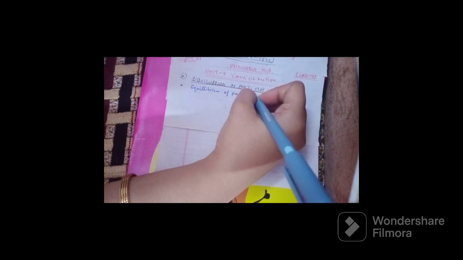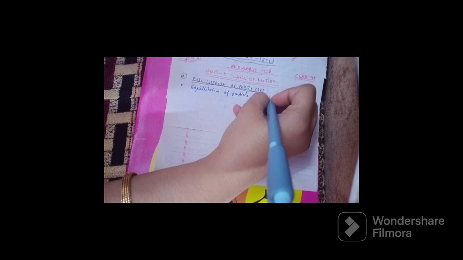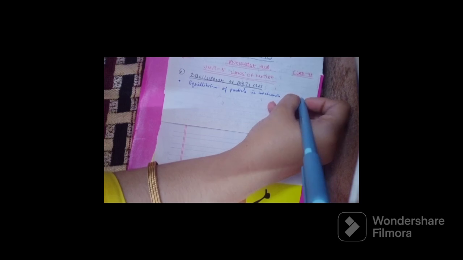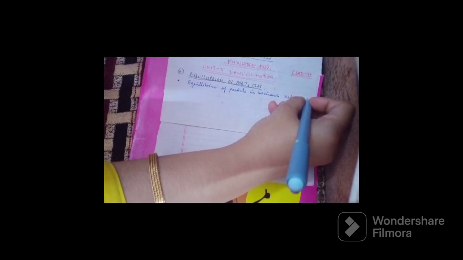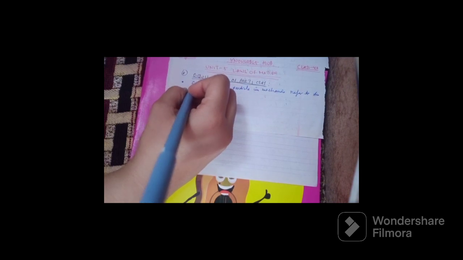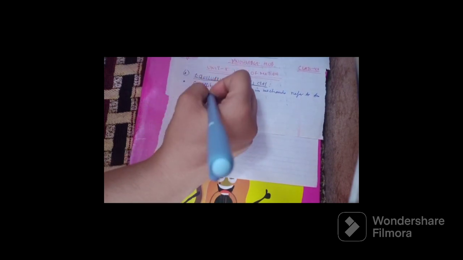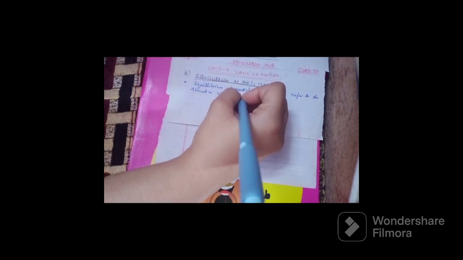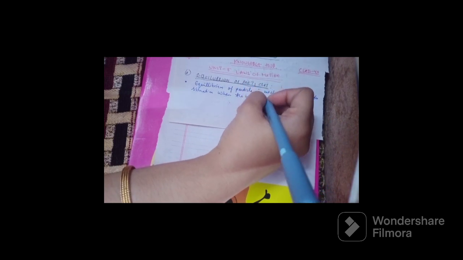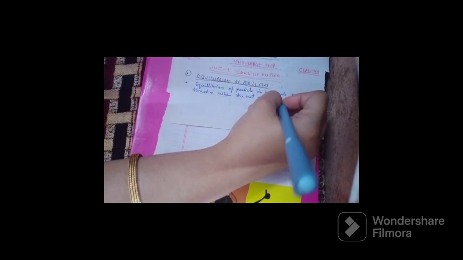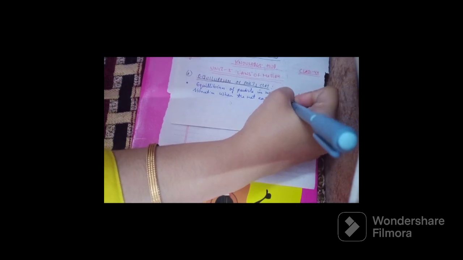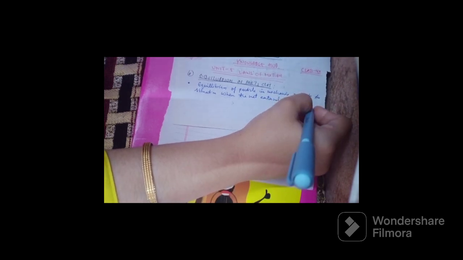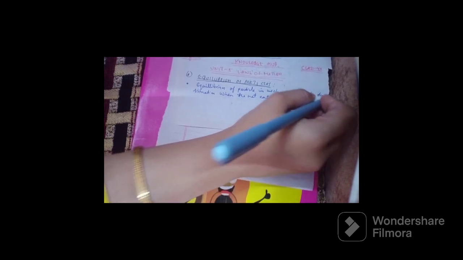Equilibrium of a particle in mechanics refers to the situation when the net external force on the particle is zero.